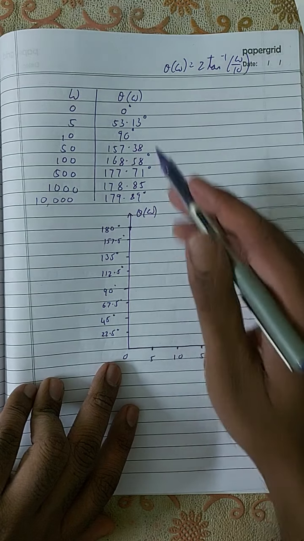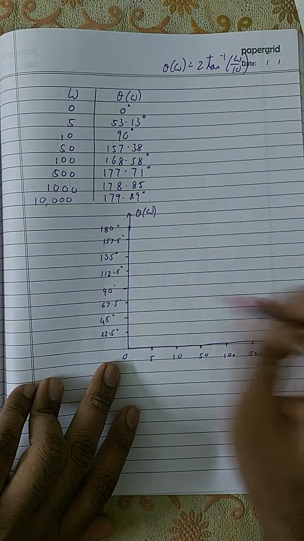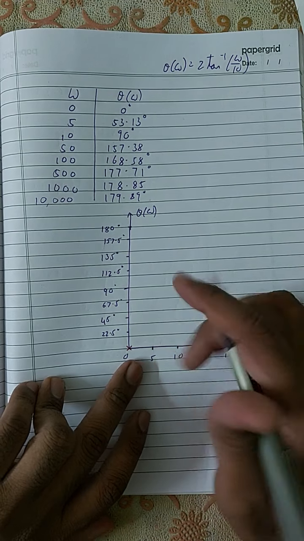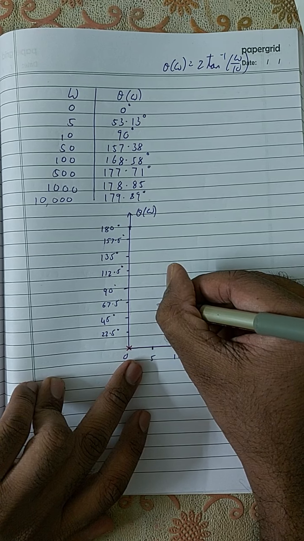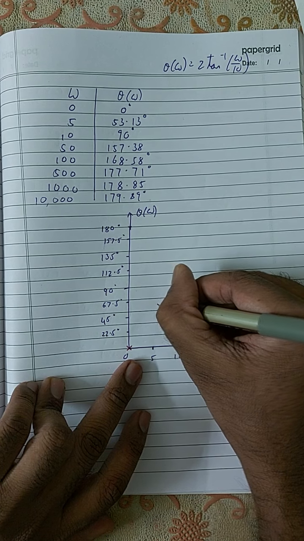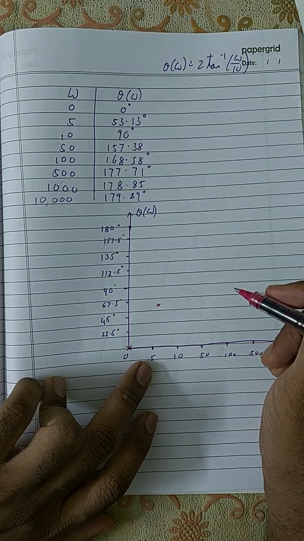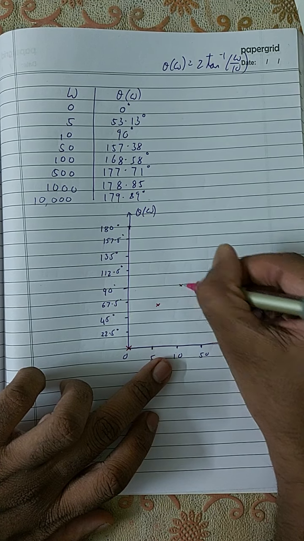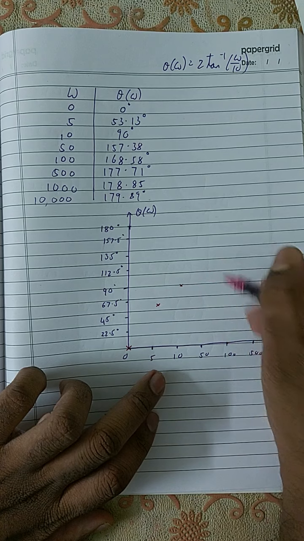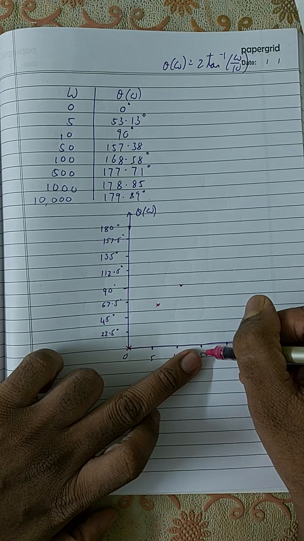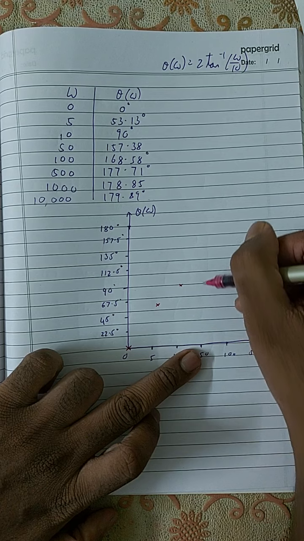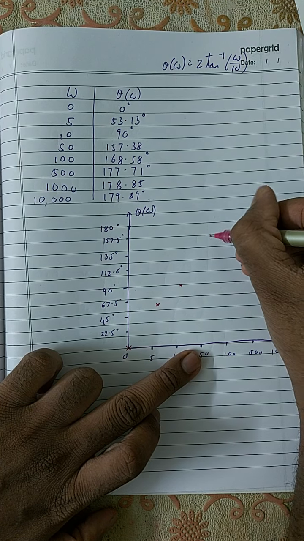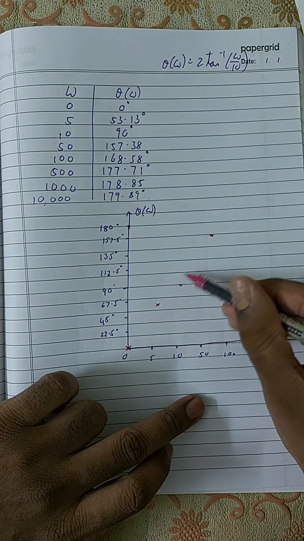If it is 0, it is 0. Okay, if it is 5, it is 53.13, which means somewhere over here, middle value over here, right? I mark it over here, 53.13, and for 10 it is exactly 90 degree. This one, okay. So it goes like this. For 50, it should be 157.38, which is almost equal to over here, right? Almost equal to over here. Okay, so this is the graph you get.